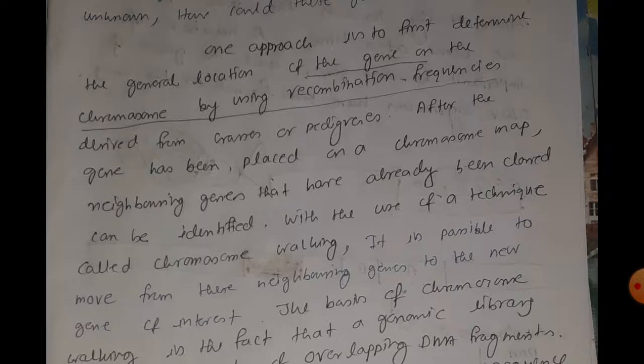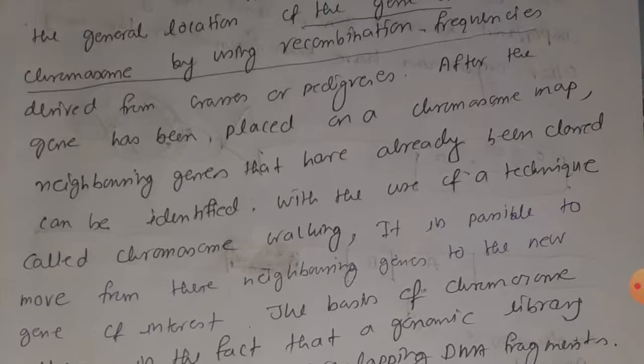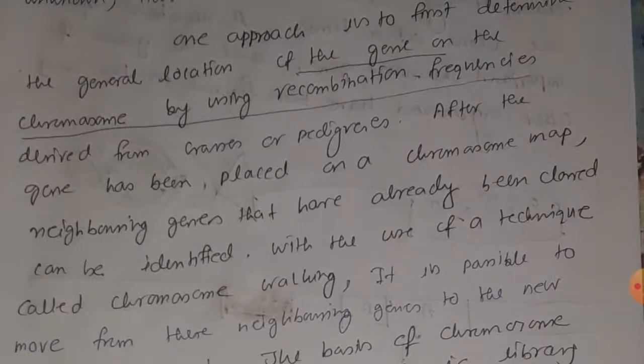I hope you may think about normal screening, that is, colony hybridization or plaque hybridization. But remember the example: suppose you require some books from a library, but you don't know what you require.